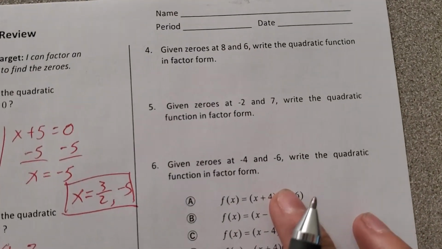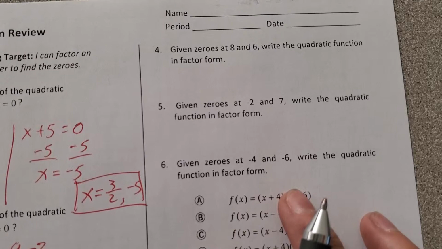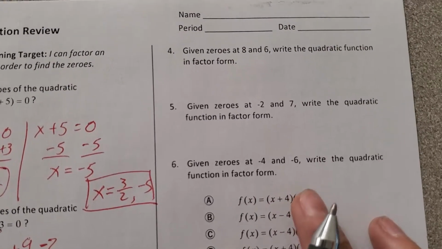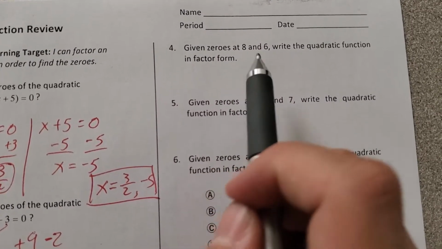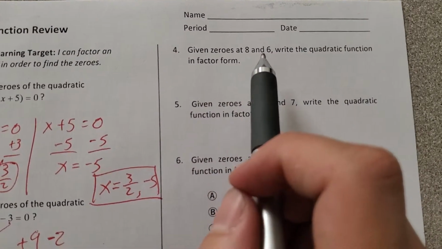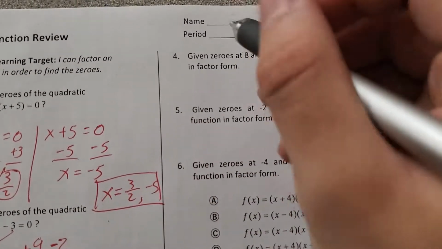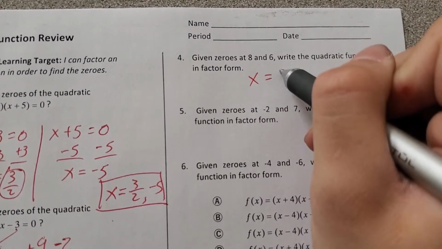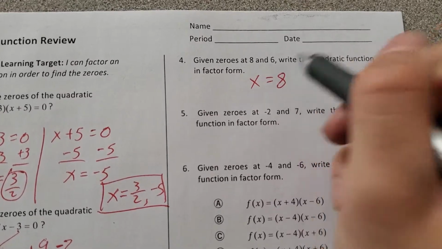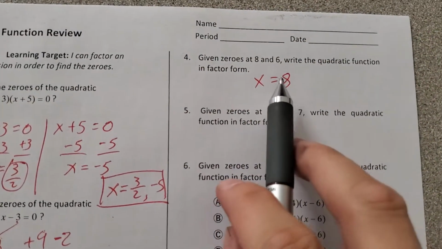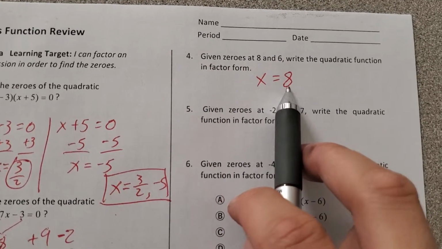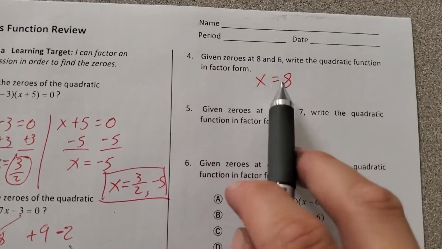So go to the next one, number 4. Given zeros at 8 and 6, write the quadratic function in factor form. Here they're already giving you the zeros. Well, it's pretty much going backwards. Here it's telling you x is equal to 8. We'll go backwards. What would you do to take the 8 away here and put it on this side? So this becomes 0.